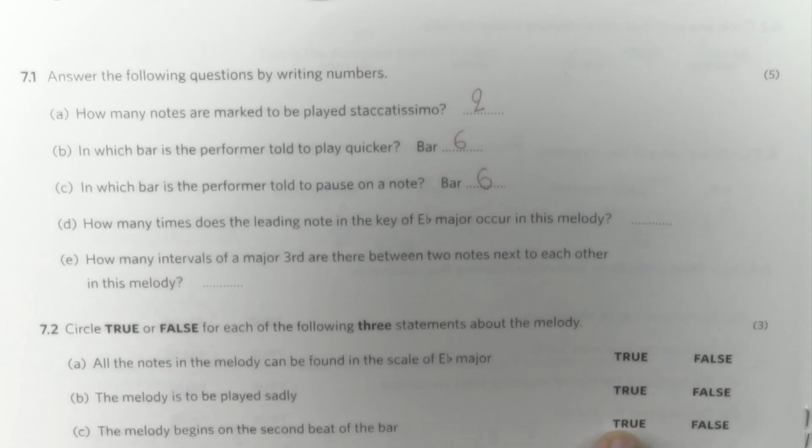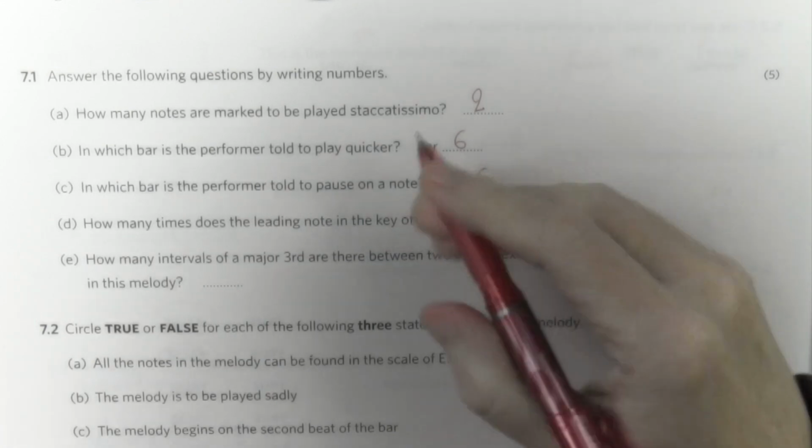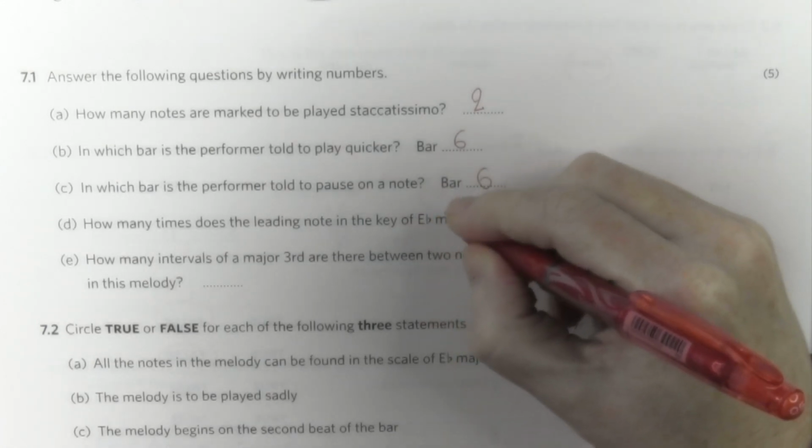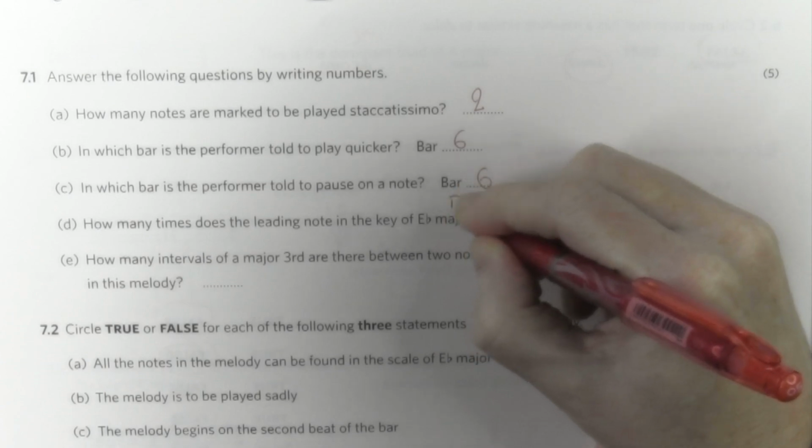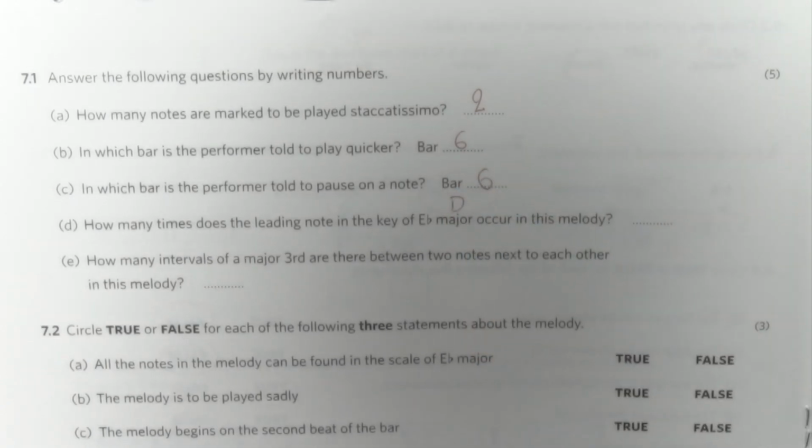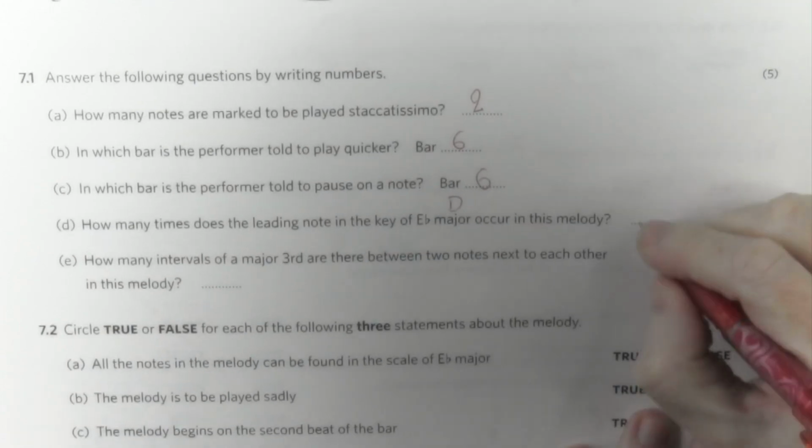How many times is the leading note of E flat major in this melody? So E flat major, the leading note is a semitone below, so it's re, D. Let's count. I counted 3.